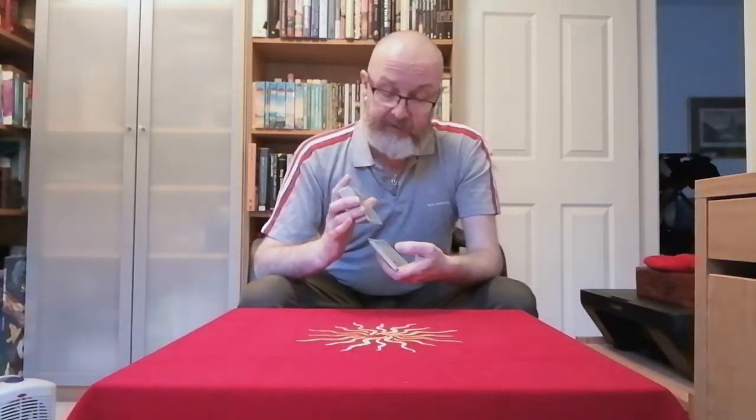We have the card on the left, which is denoting you, if you're reading for yourself, or the person that you're reading for. The card on the right denotes the person they are connected to or having to deal with. And then the card in the center is the common denominator. It's the glue of the relationship, so to speak.